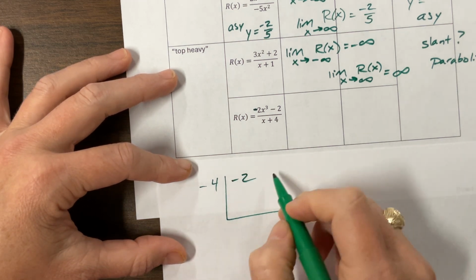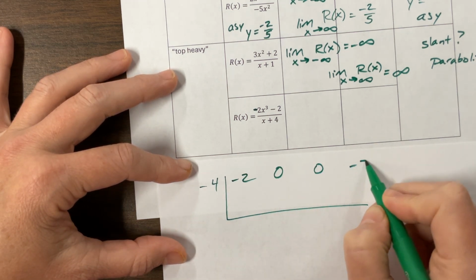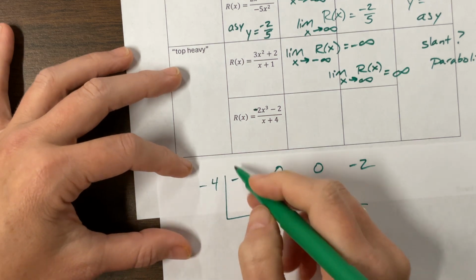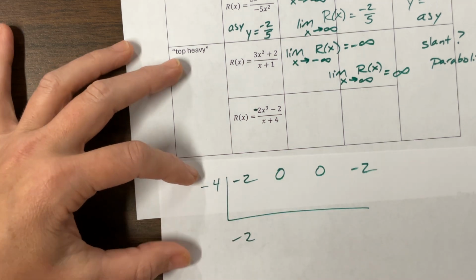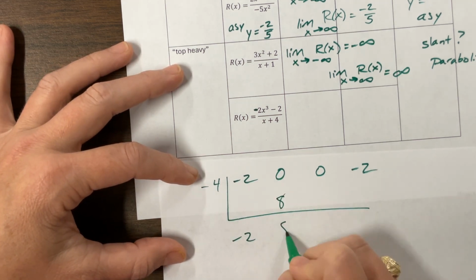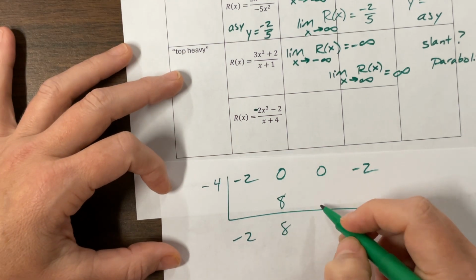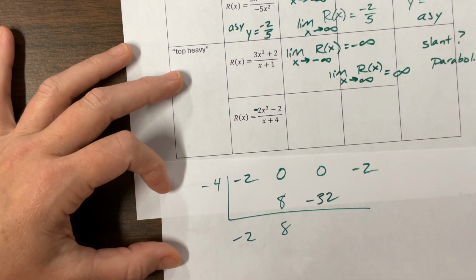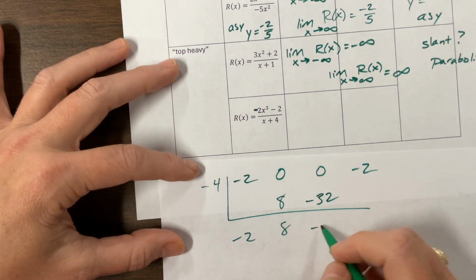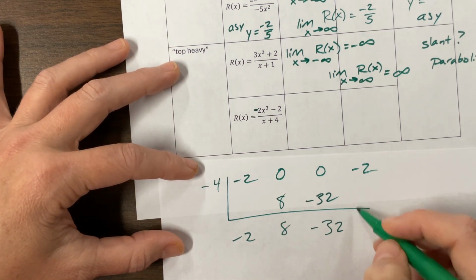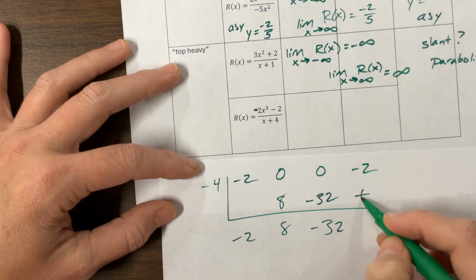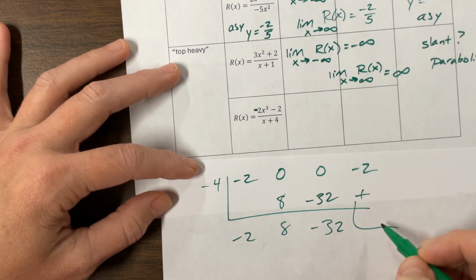I have a cubed term, but no square, no linear, and then there's this. And so negative 2 times negative 4 is positive 8. Bring this down. Oh, this is going to be annoying. 8 times that is a negative 32. Yes, okay, bring that down, and then this becomes something positive, and positive and big.